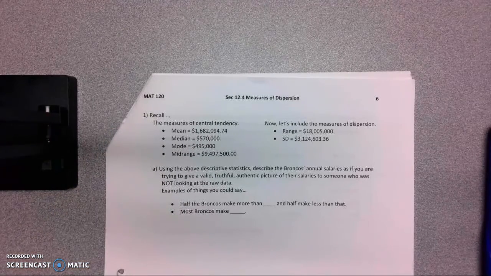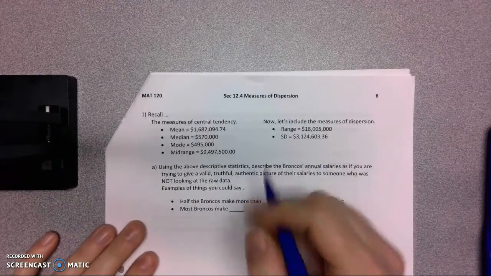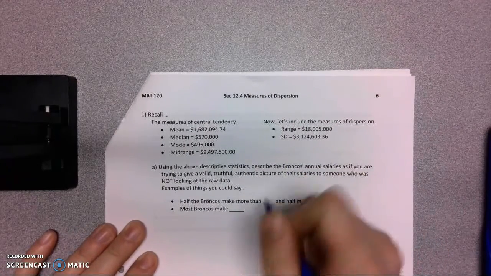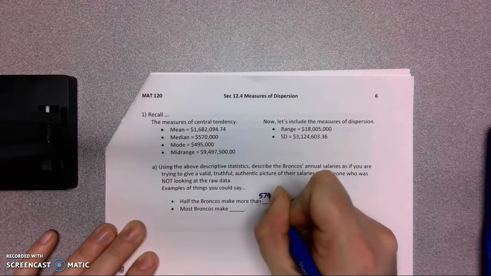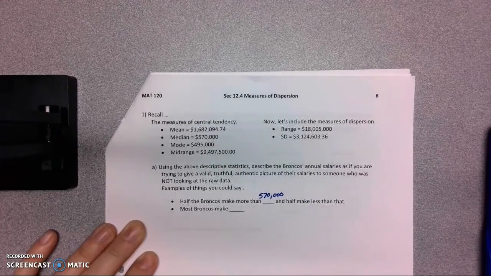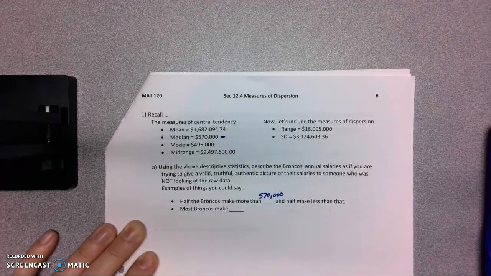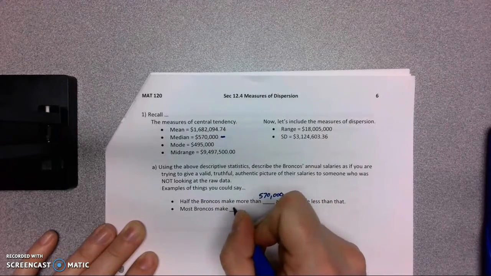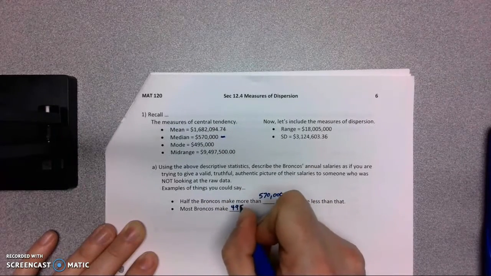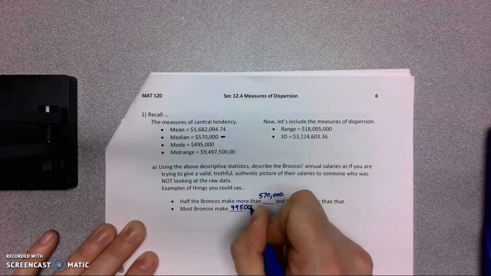Okay, so for part A, we could say half the Broncos make more than 570,000 and half make less because that's our median. Most Broncos make, so mode, for most, it was 49,500.